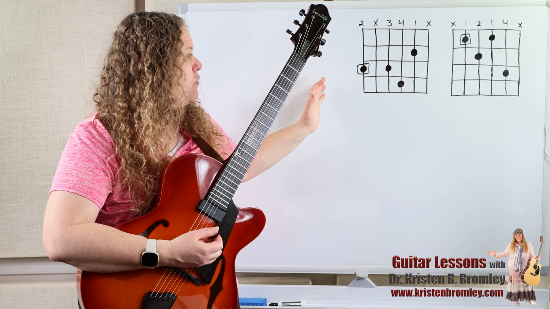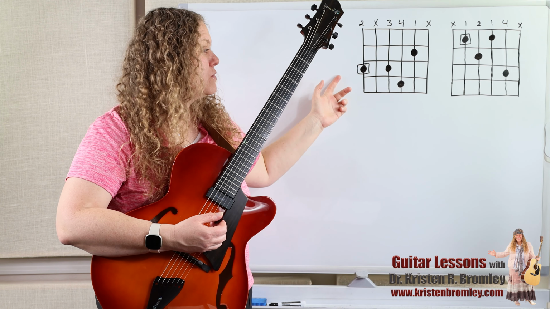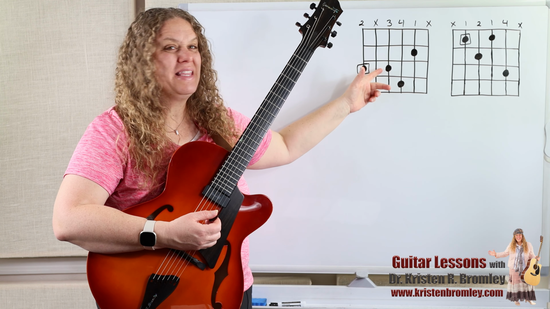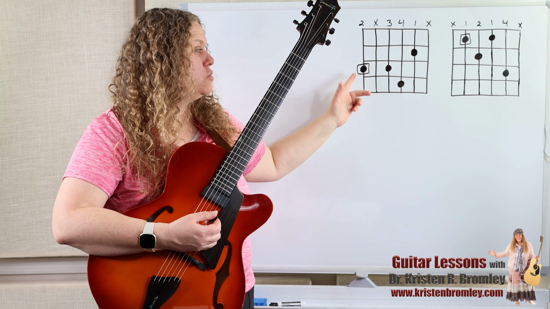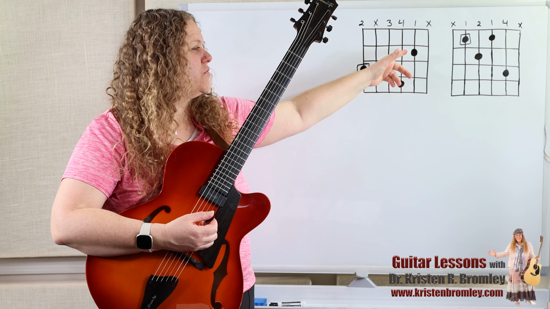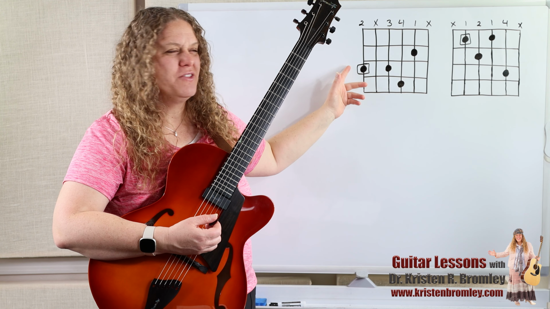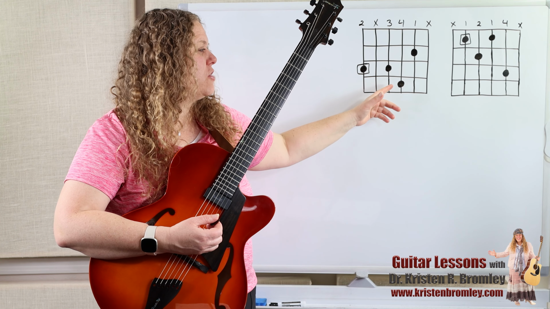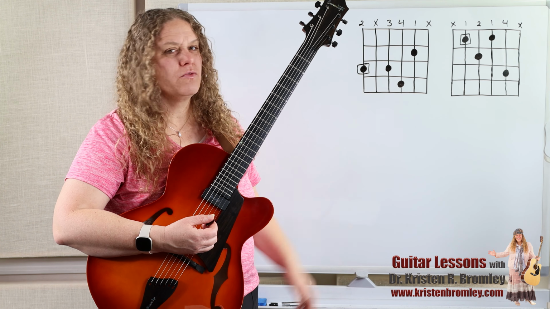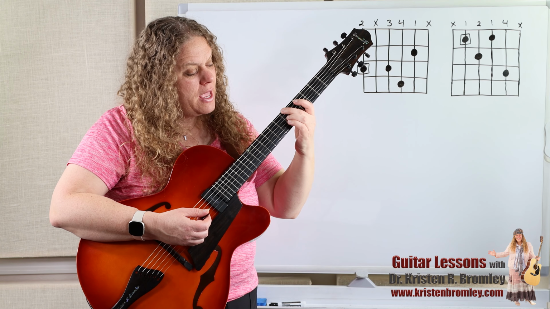Alright, so with the 6th string form, we're going to put our middle finger on the root, and then our ring finger is going to be in that same fret 2 strings higher. Our index finger is 1 fret lower than the root on the 2nd string, and our pinky is 1 fret higher than the root on the 3rd string, and we get a nice dominant 7 flat 5 chord. And that's what that one sounds like.